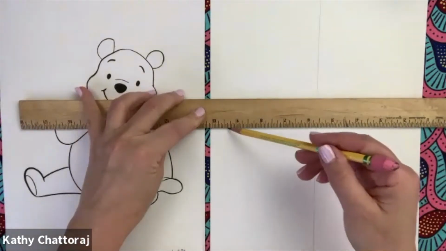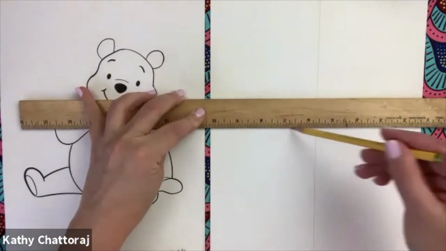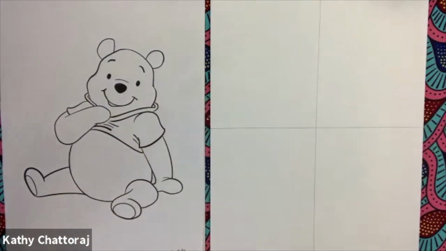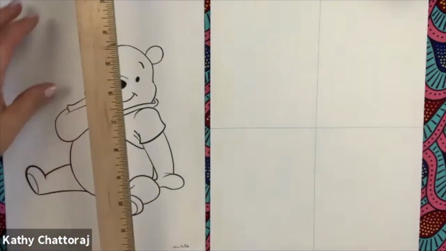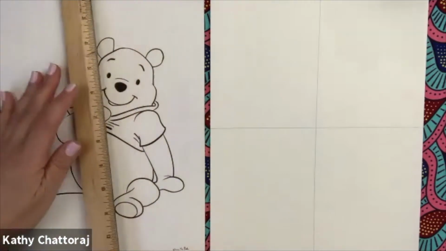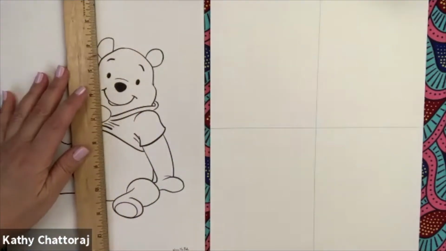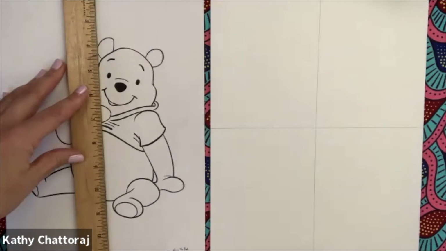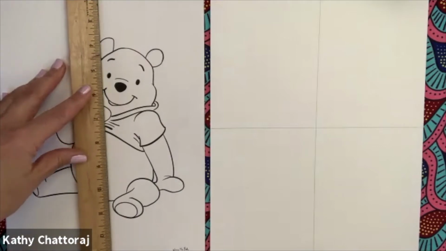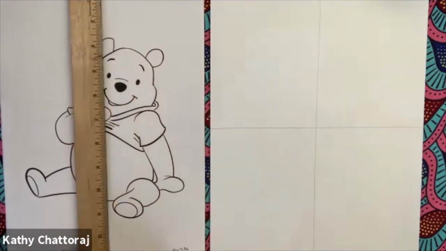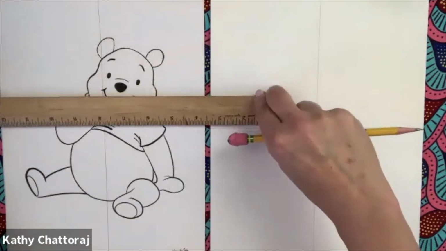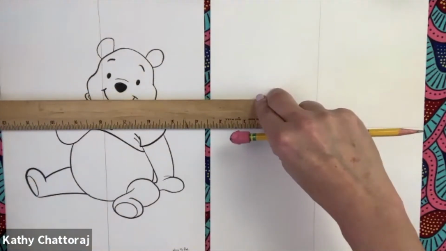If you do not have a ruler, do not worry. You can take your paper and do this on your own. I'm also going to come over here to my Winnie the Pooh sketch that I designed in Procreate, and I am going to grid out my Winnie the Pooh drawing. The good thing is you can choose where you want to grid out the Winnie the Pooh.